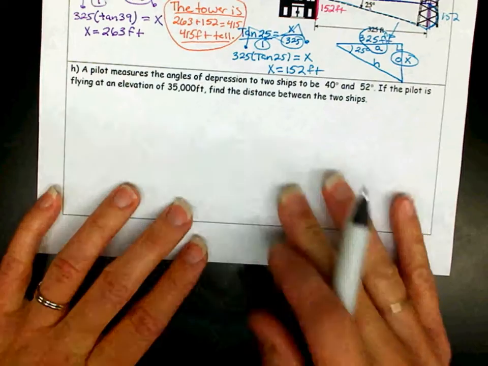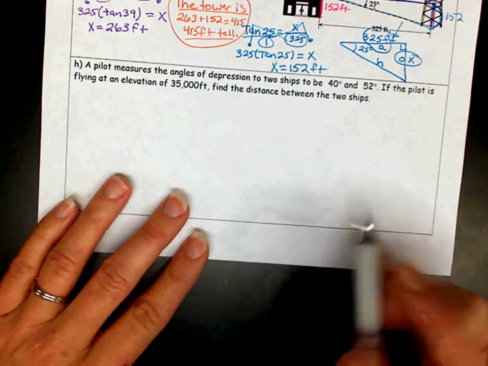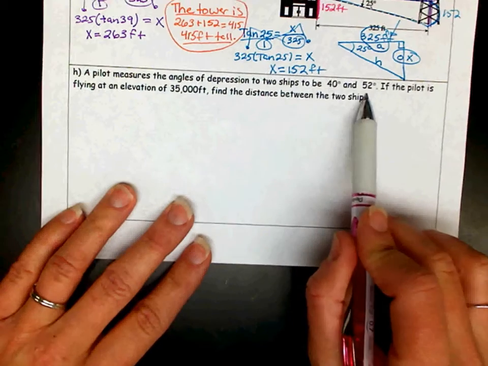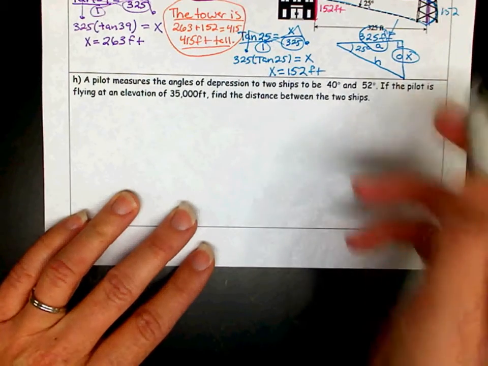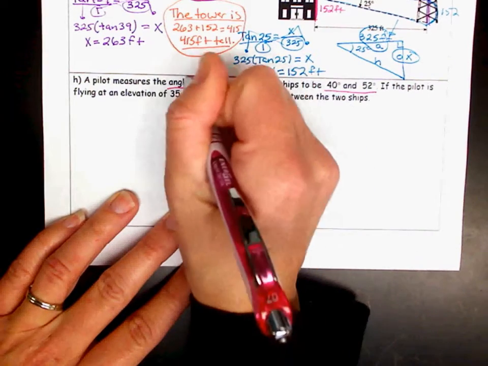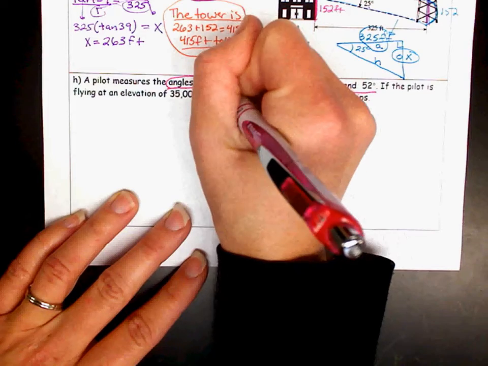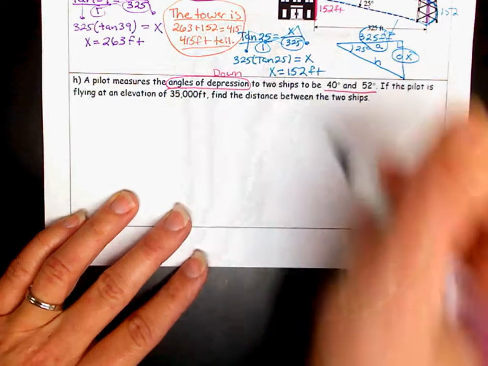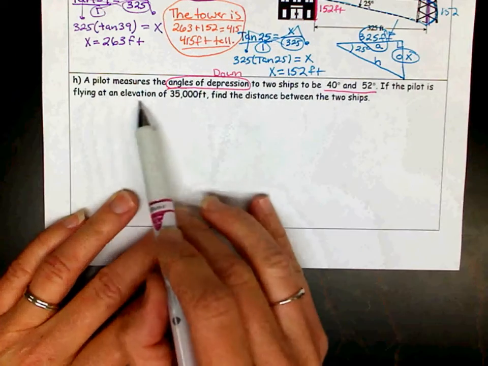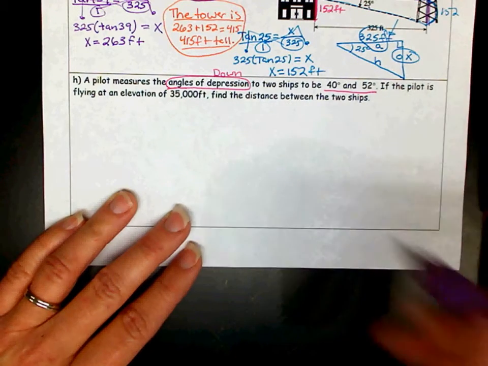Okay, a pilot measures the angle of depression to two ships to be 40 degrees and 52 degrees. And it's the angle of depression. That's looking down. If the pilot is flying at an elevation of 35,000 feet, what is the distance between the two ships?